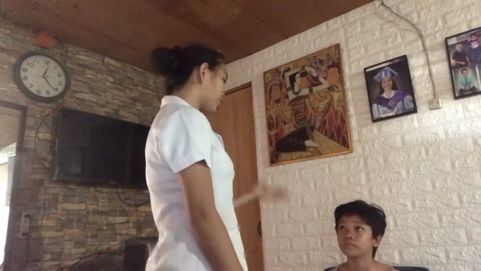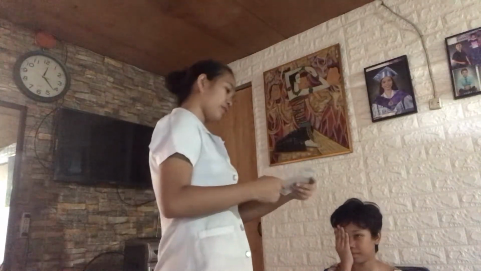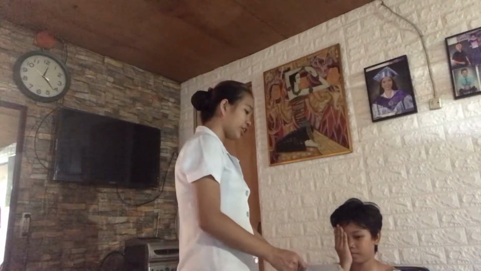But we don't have the hand-held card at the moment. So instead, we'll be using the patient's hand to cover one eye. Can you cover your right eye now? Right? And I will be giving you this print. Can you read it out loud?